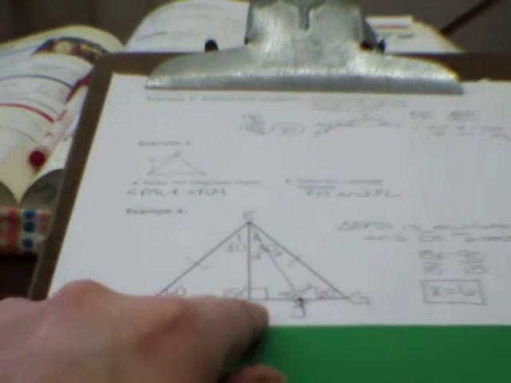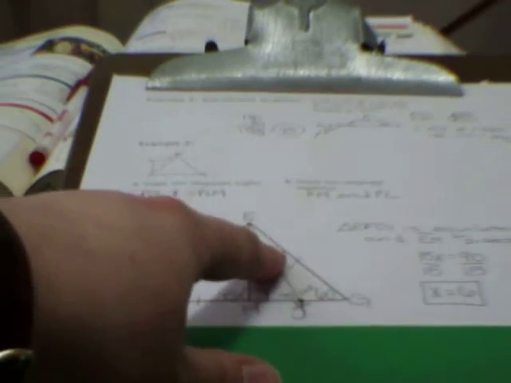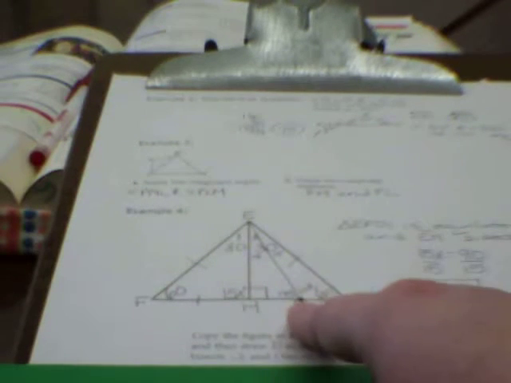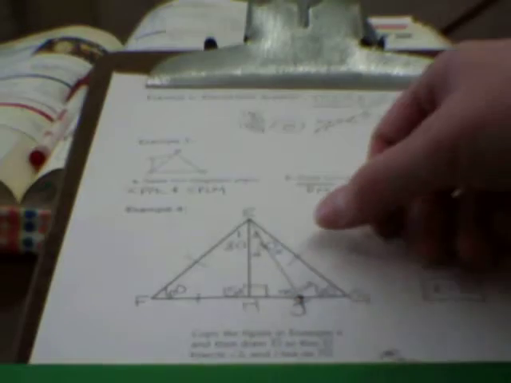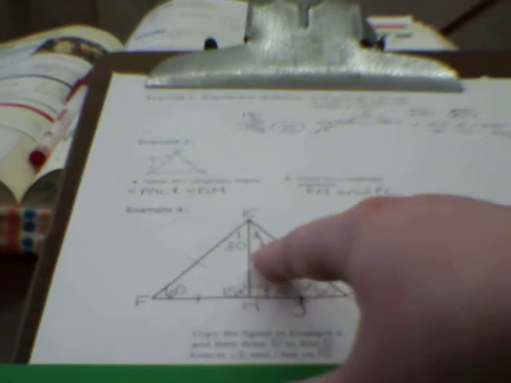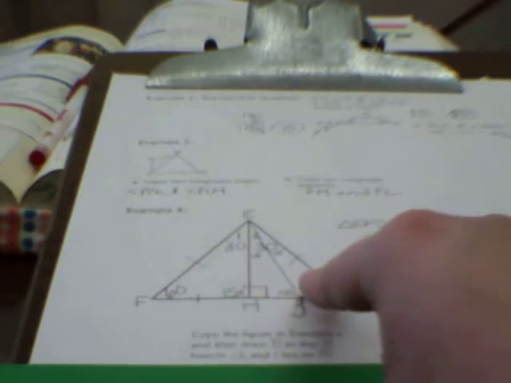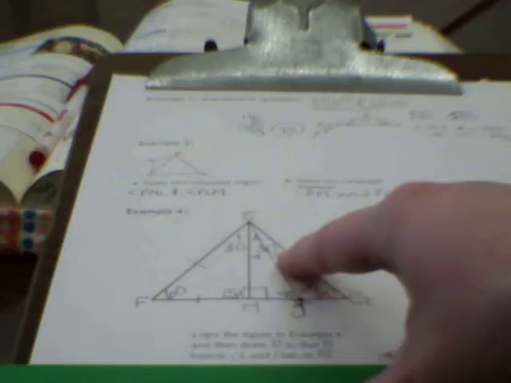So I know that angle F is 60, angle G is 60, and that E, which is bisected by EH, so it bisects the angle. So angle 1 and angle 2 are both 30 degrees. Alright. Next, let's look at what they ask us to do. They say, copy the figure, which I already did for you. And they say, draw EJ, so EJ bisects angle 2. So this angle that's 30 here is now going to be cut into two congruent angles, 15 and 15. So I know this is 15, this is 15.